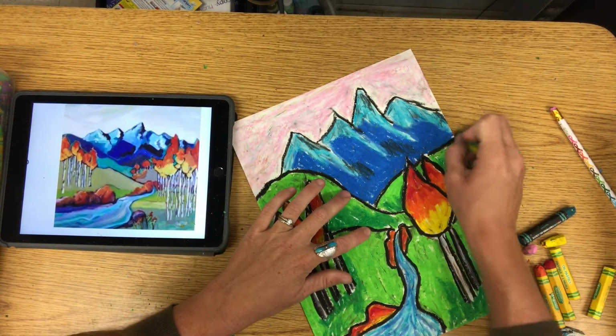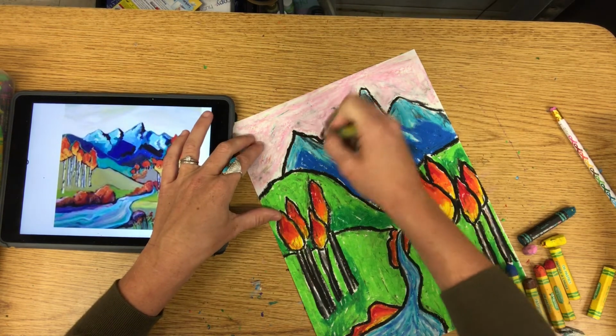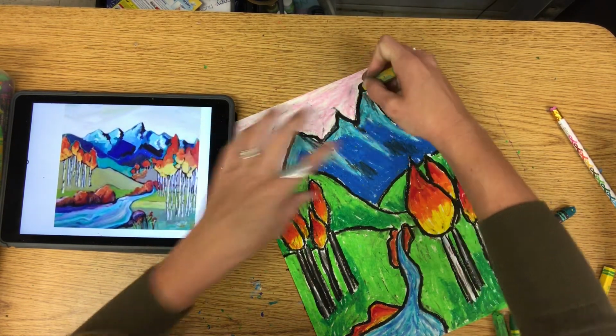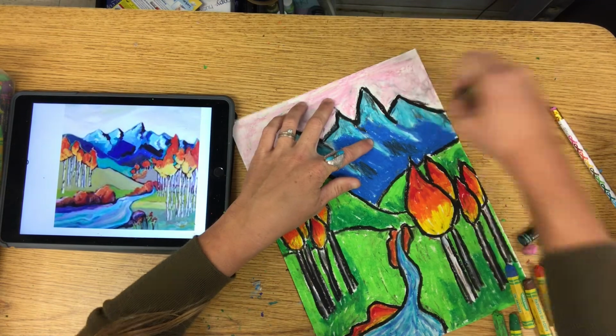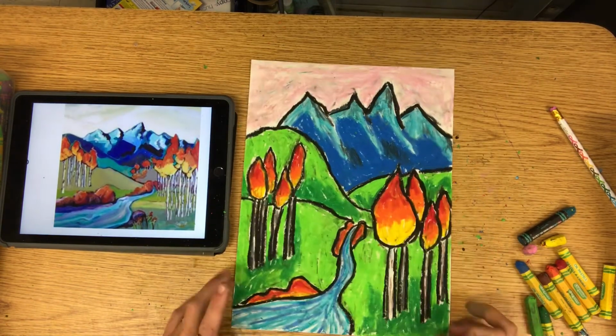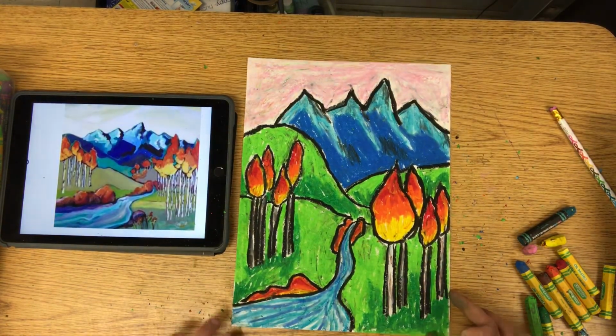All right, we just got our mountains left to touch up. And voila, our landscape is done.